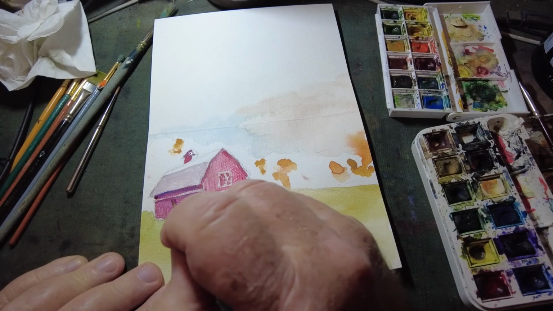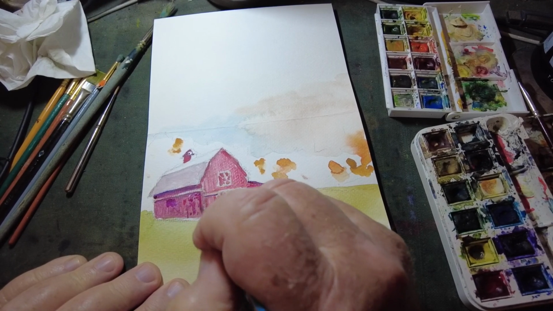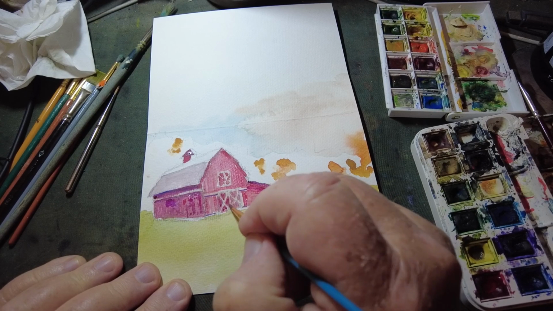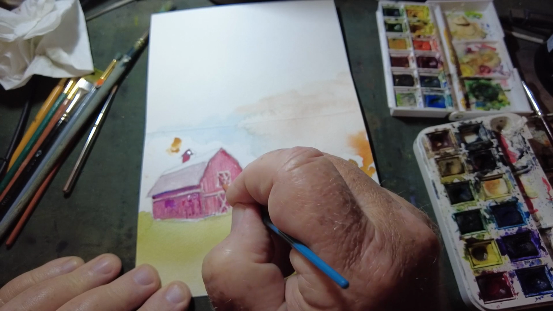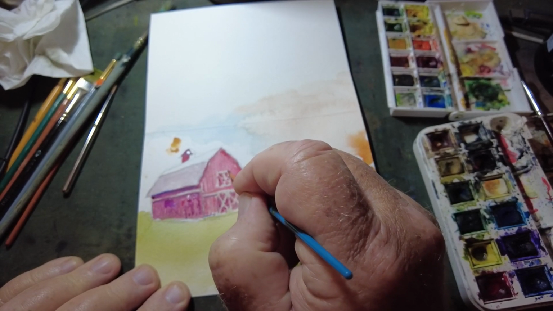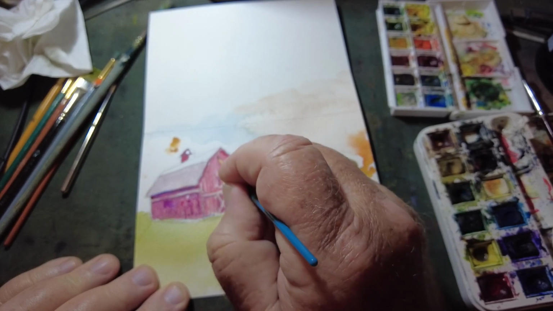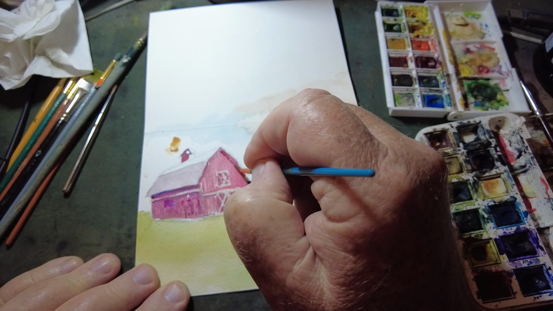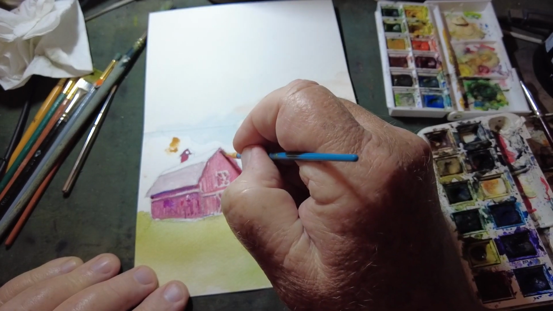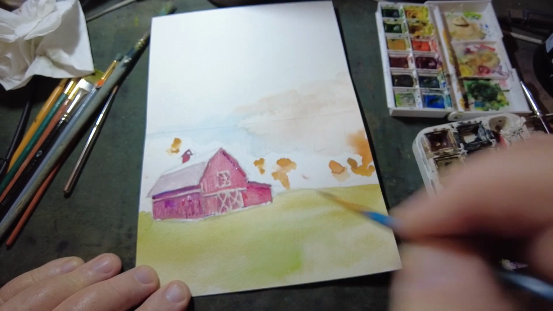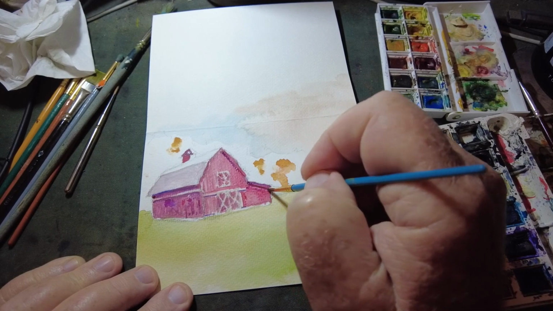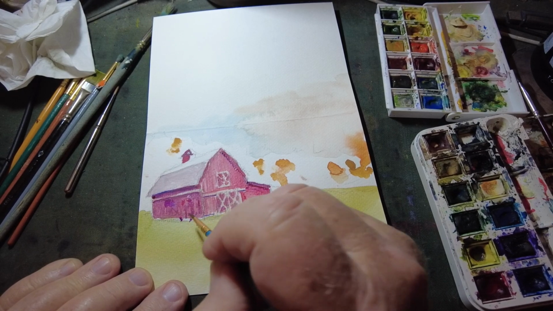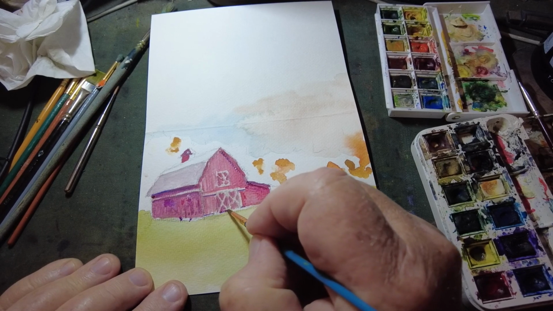Let's get this side darker even still. These doors go to the bottom.